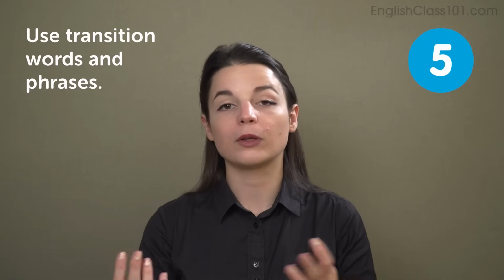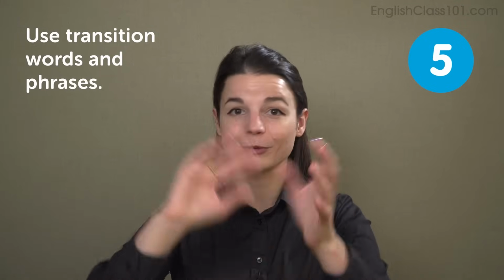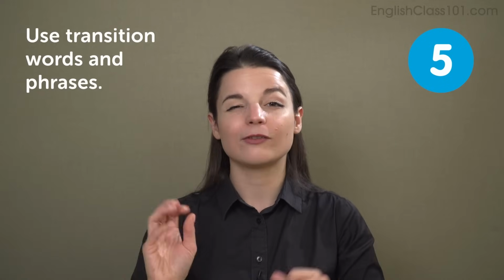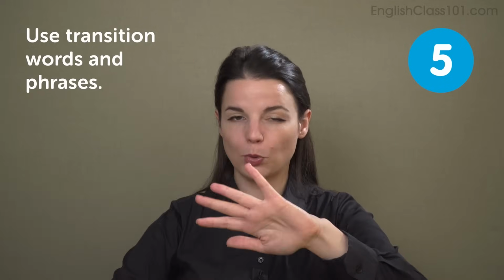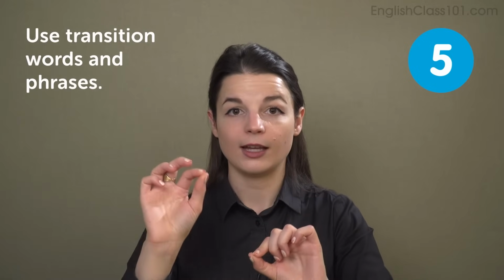So think about the relationship between the points you're introducing. Think about all these different relationships. How do you want to connect these ideas? So instead of just listing your points, each point, try to think about how to connect those points naturally.